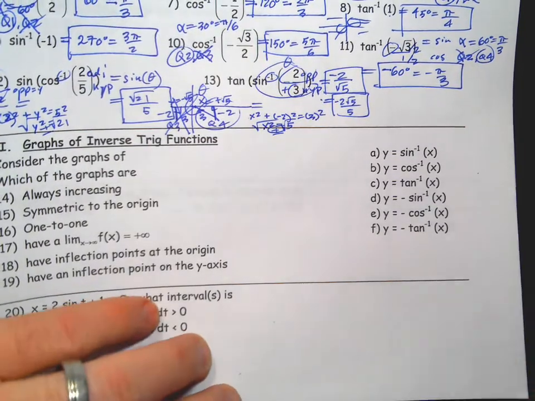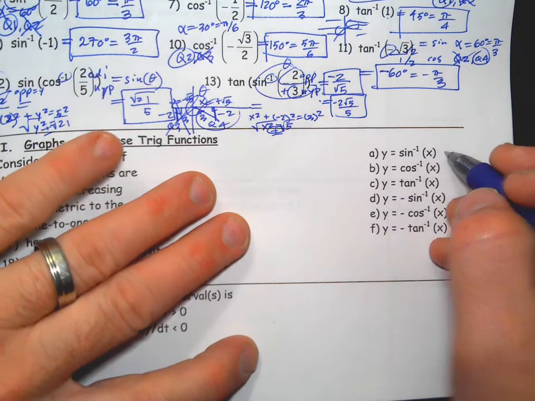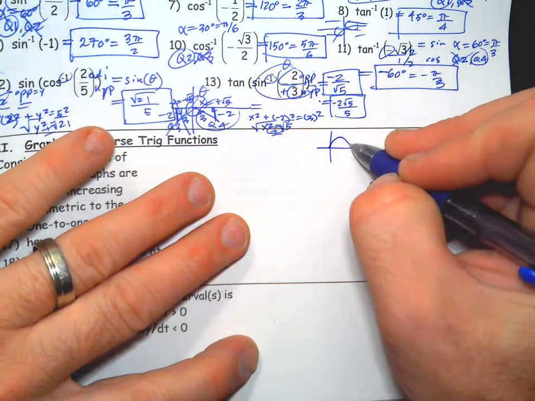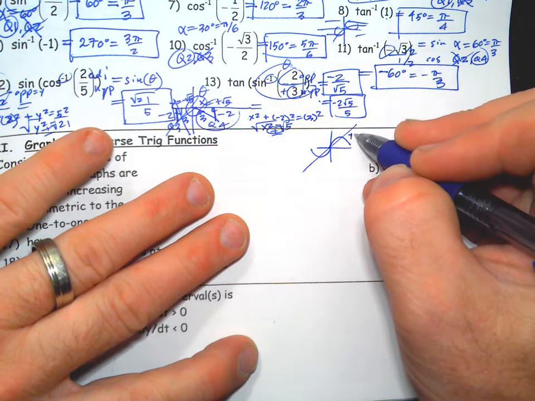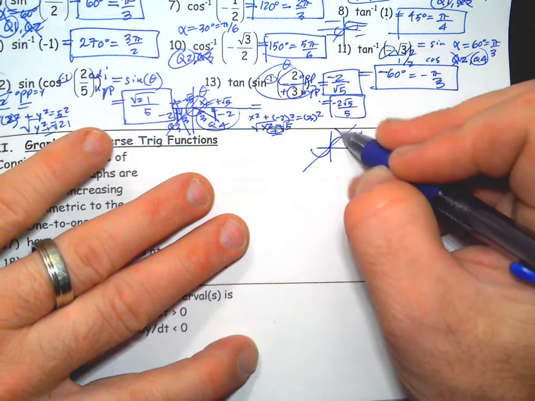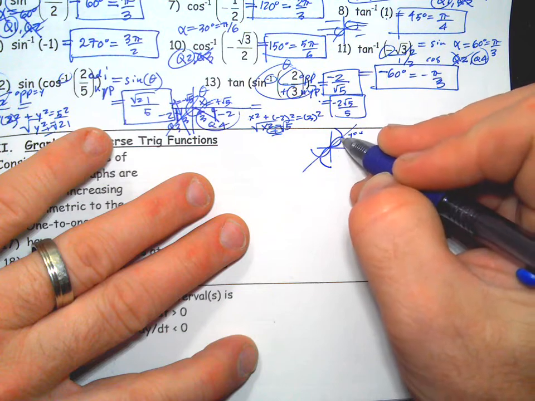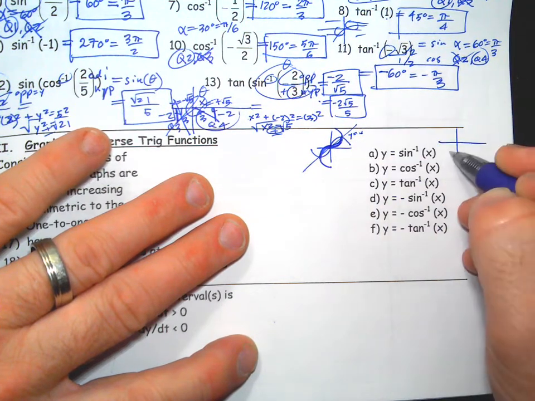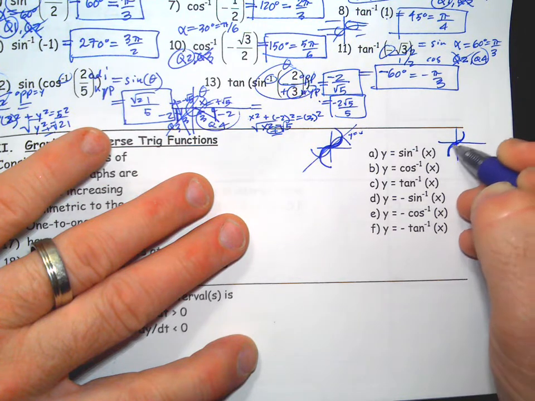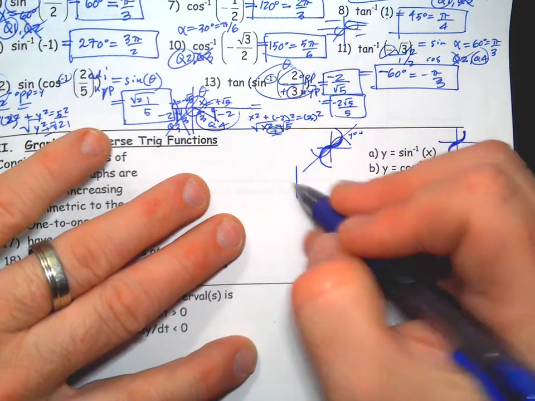So I'm going to graph inverse sine. Now, inverse sine comes from the sine curve being flipped across y equals x. So it kind of looks like this sideways, and we just take this part right here. Cosine, similar idea.